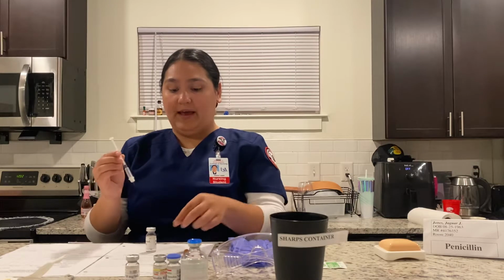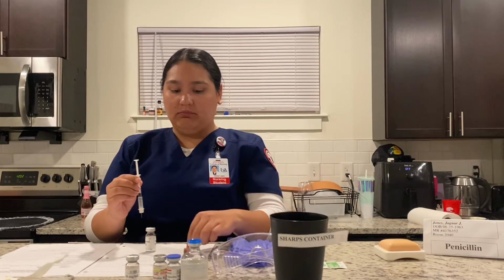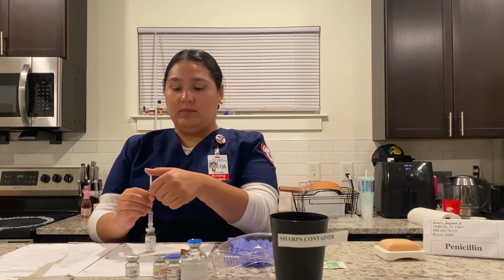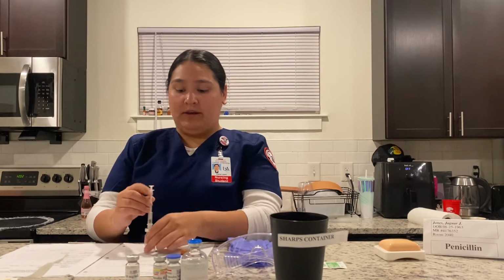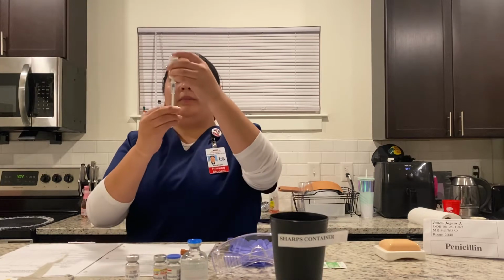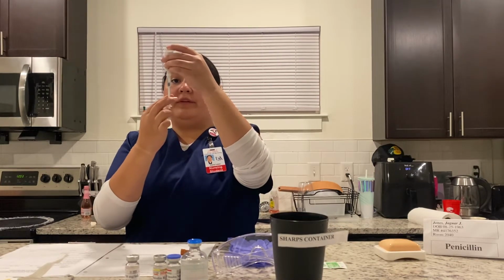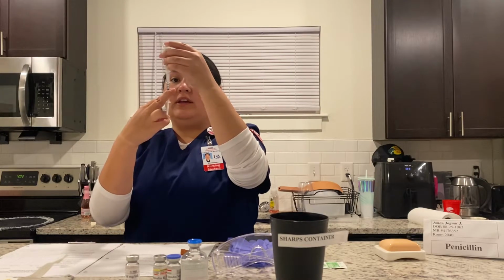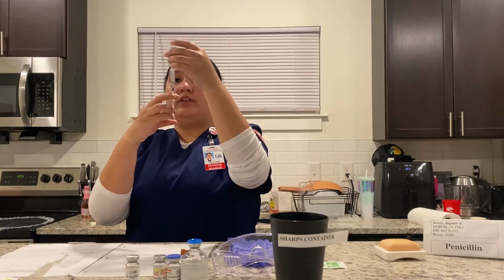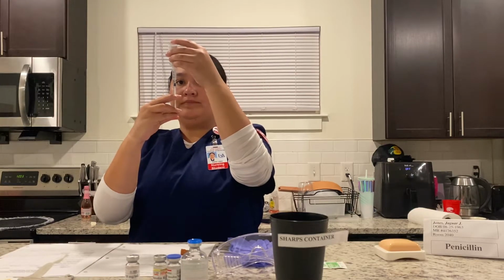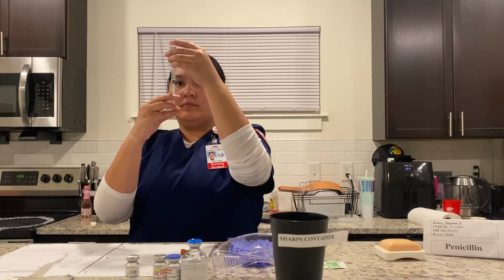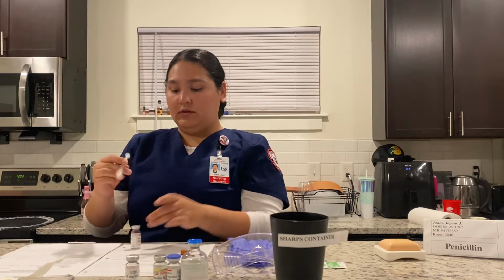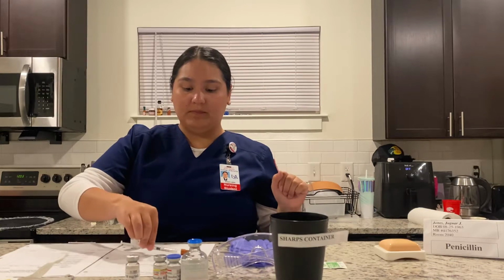I will take the cap off, insert the needle, put the air in the vial. I will then draw back 0.5 milliliters of heparin, and I can go past 0.5 just to make sure there are no air bubbles. Okay. Then I'm going to do the scoop method.